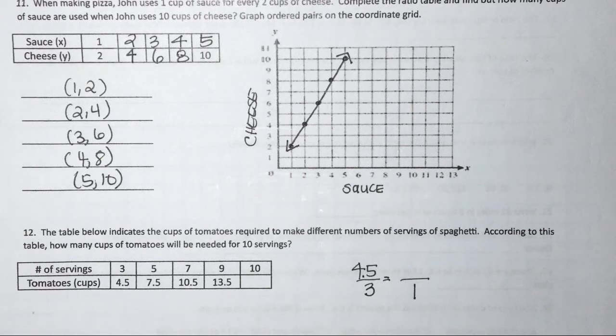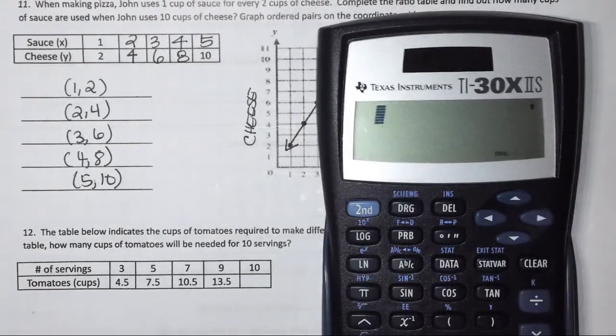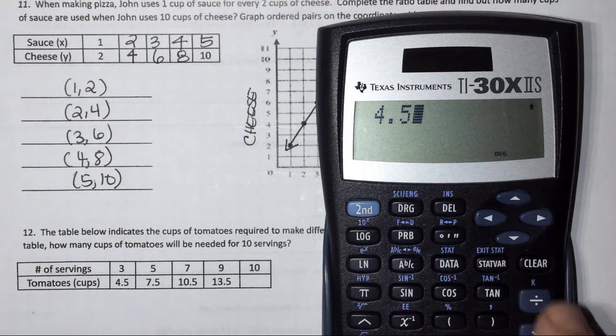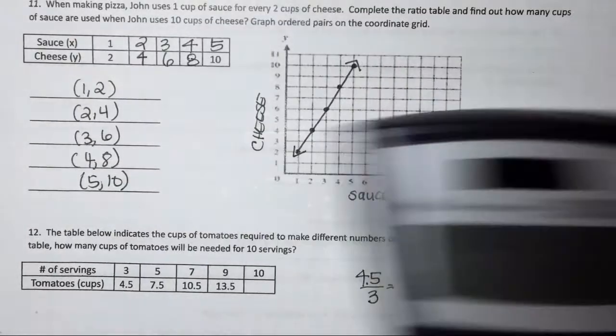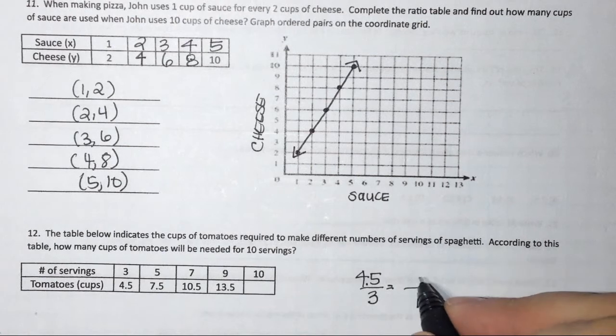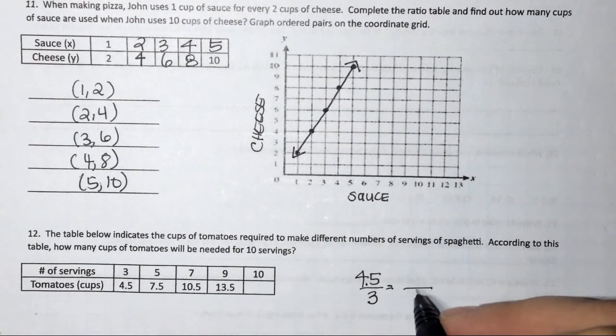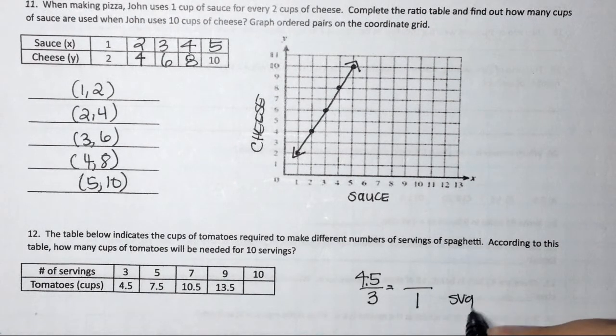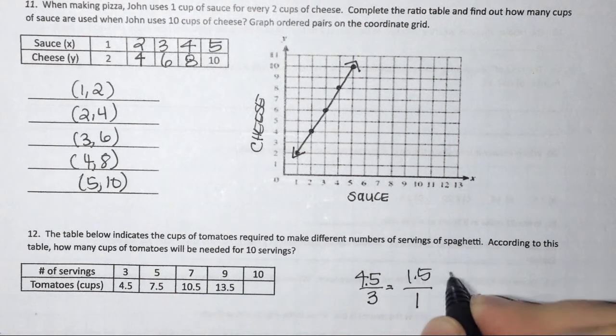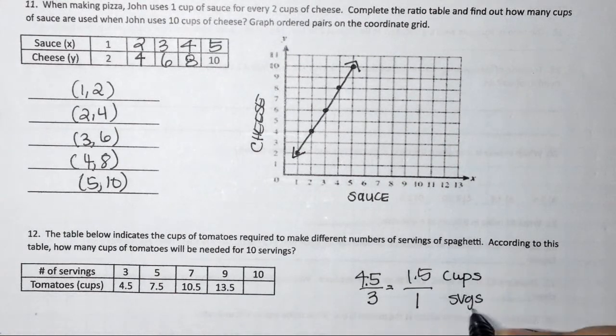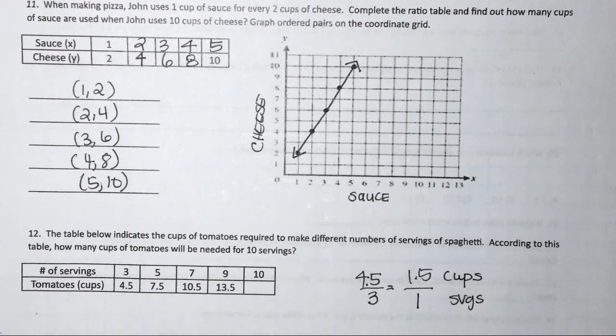Can I divide this to find out? Yes. So if I do 4.5 divided by 3, 1.5. So that tells me that I have 1.5 cups for every serving.